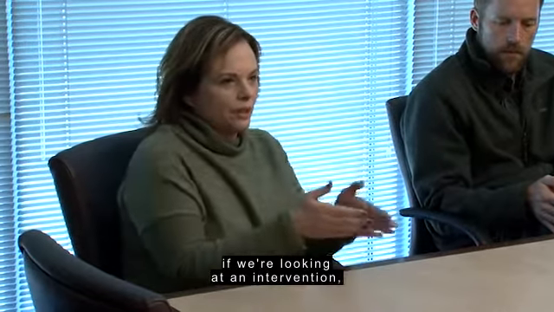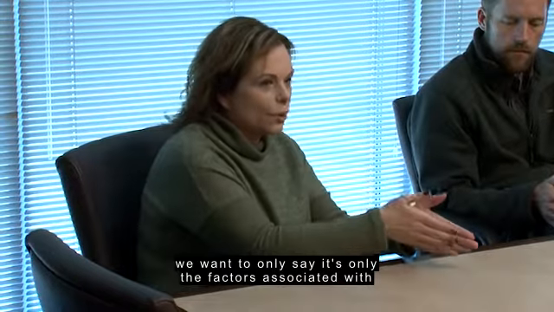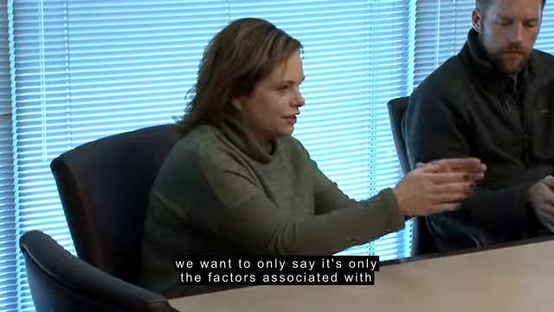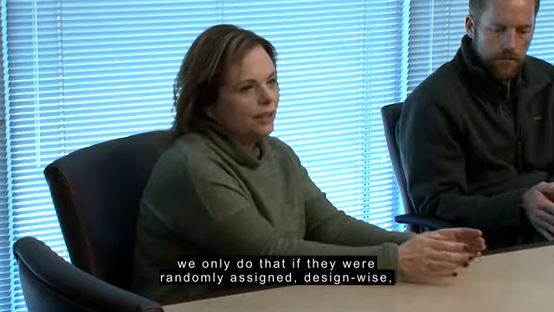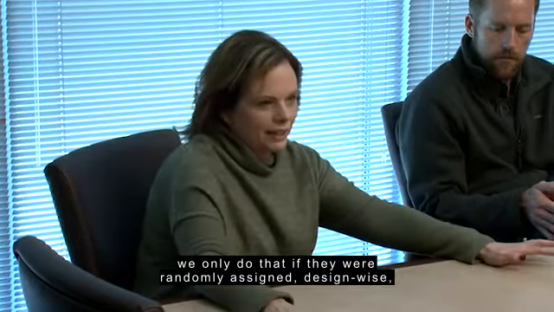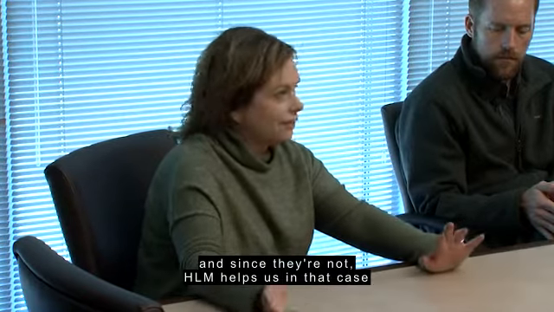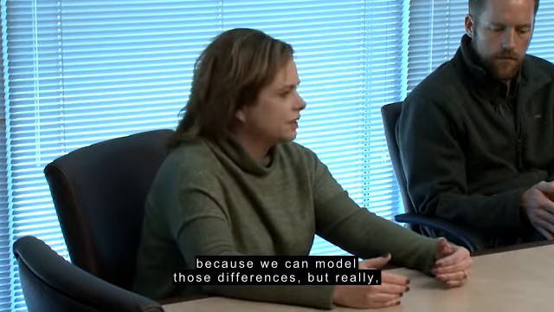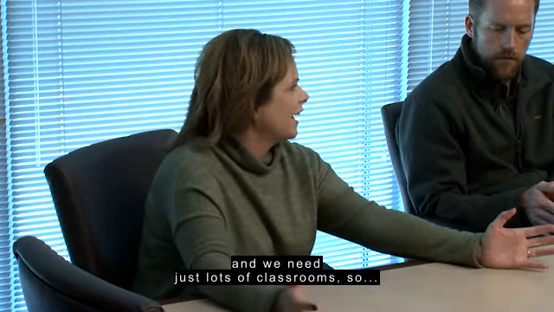And we have to attribute, if we're looking at an intervention, we want to say it's only the factors associated with this intervention that make the difference. We can only do that if they were randomly assigned, design-wise. Since they're not, HLM helps us in that case because we can model those differences. But really, at the end of the day, we need just lots of classrooms.